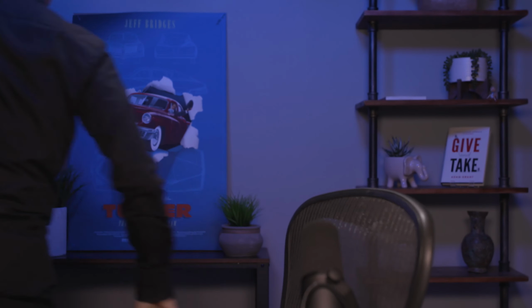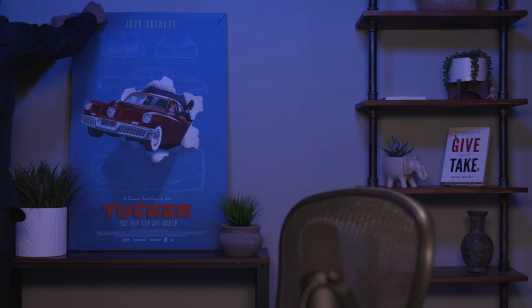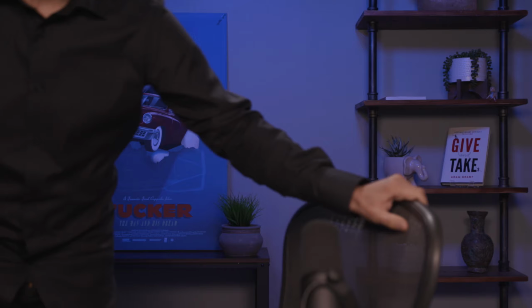Let's try this camera angle now. Oh, the poster's falling off the wall a bit. Hold on one second, guys. I'll let you see this. It's just glue there in the corner. All right, there we go. If you haven't seen the movie Tucker yet, you've got to see it. That's your homework. Somebody tell me what language that word is.